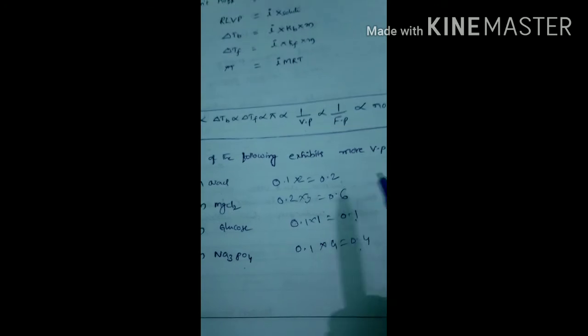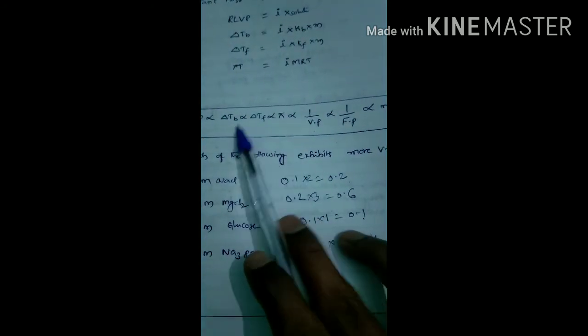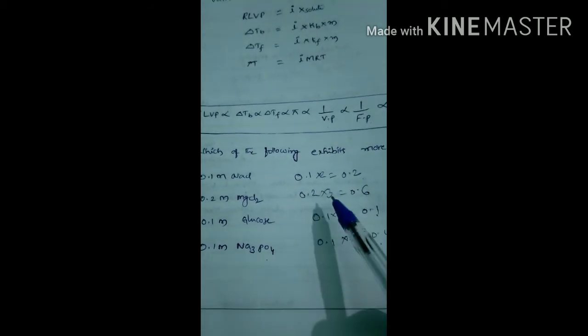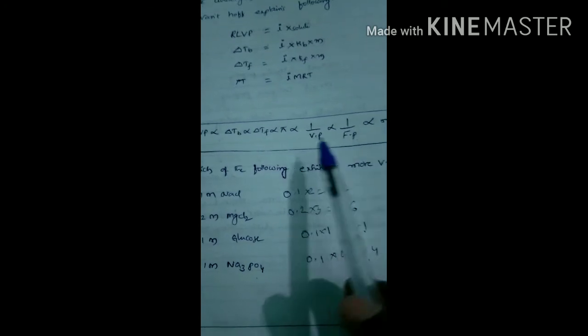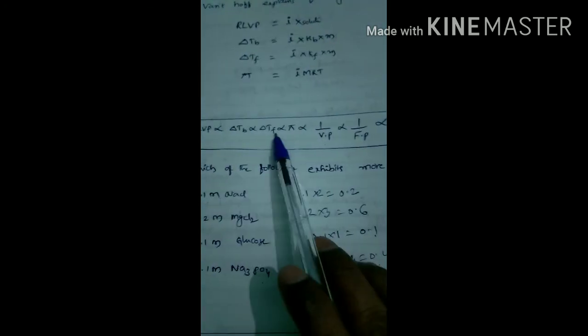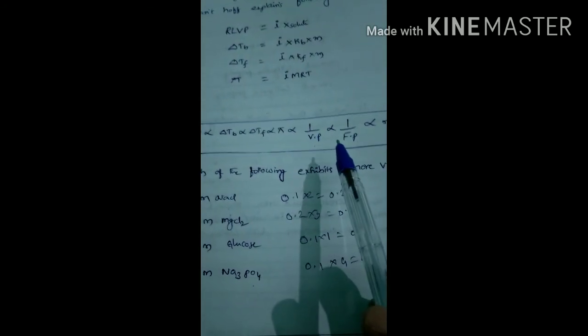That means osmotic pressure. Sometimes we face a question like this: which of the following exhibits more RLVP, or which of the following exhibits less depression in freezing point, or less elevation of boiling point. We face such types of questions. If any type of question is given, we just follow this method. To solve these types of questions, you just remember this box. This is very very important. As the number of particles increases, these 4 increase, these 2 decrease. Simply if you remember this one, we can solve any type of question like this.